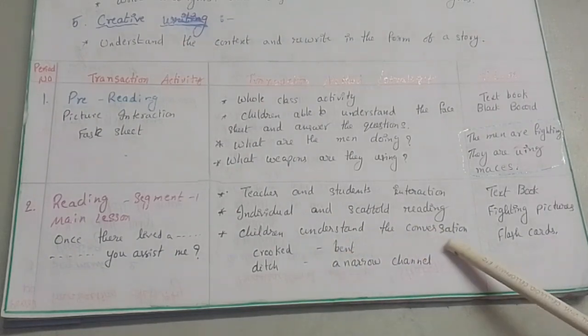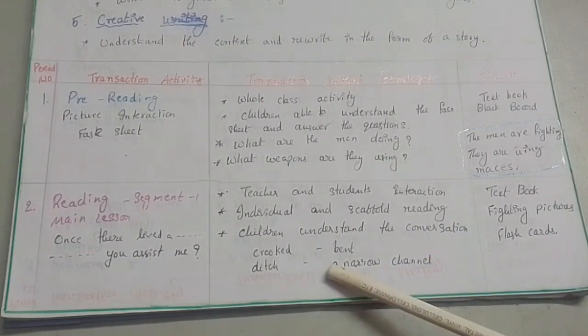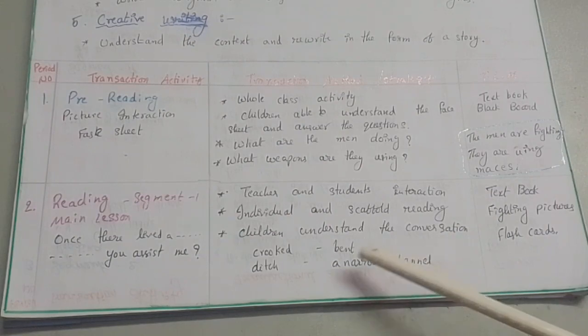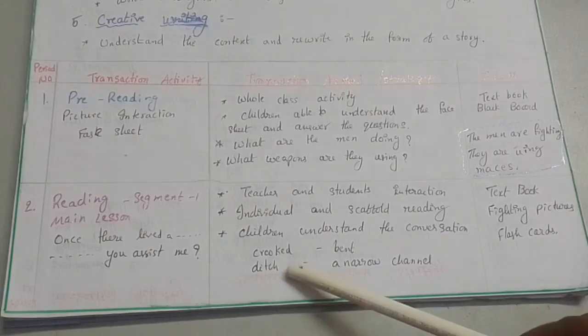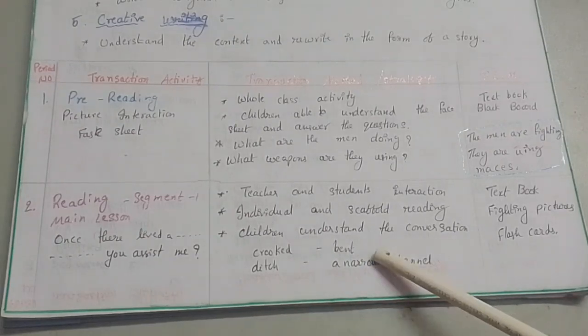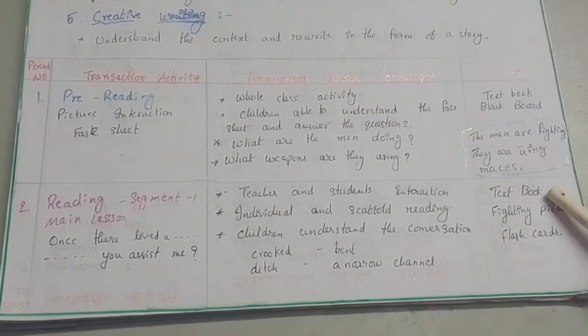Children understand the conversation between the little bowman and the big man. And they will get the new words, that means they will get the meanings for the new vocabulary like crooked means bent, ditch and narrow channel. Okay, we will use the TLM textbook, fighting pictures, flashcards, etc.